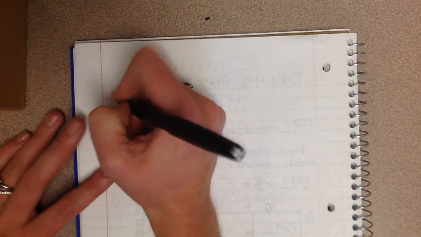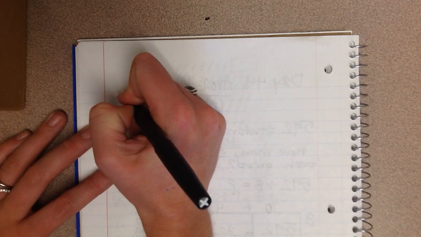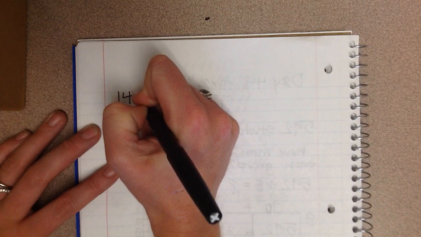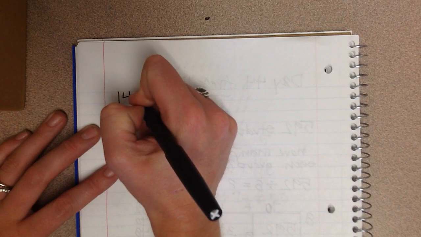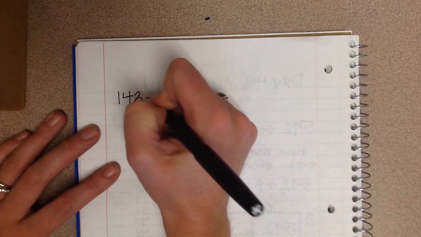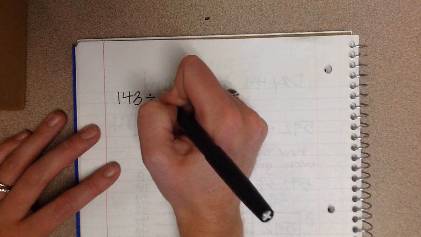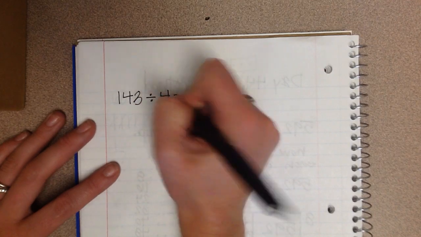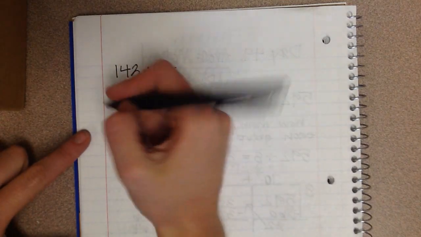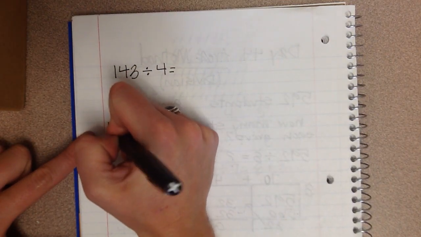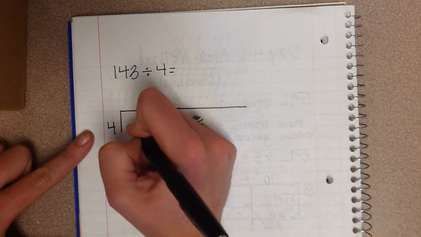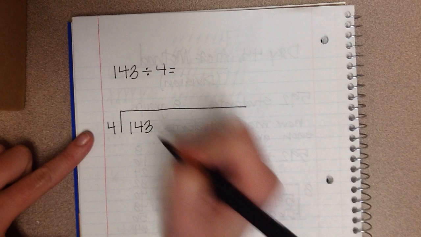So let's say we're doing 143 divided by, we'll say, 4. Okay, I'm making this up in my head. So I'm going to do 4 right here on the outside and put 143 there.